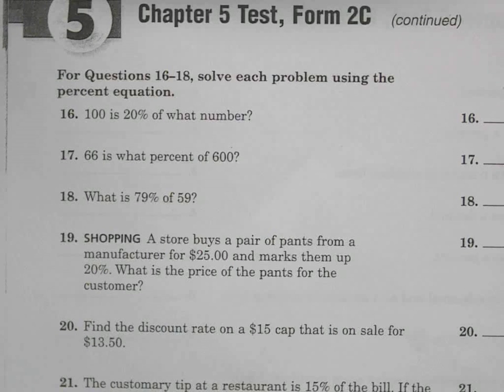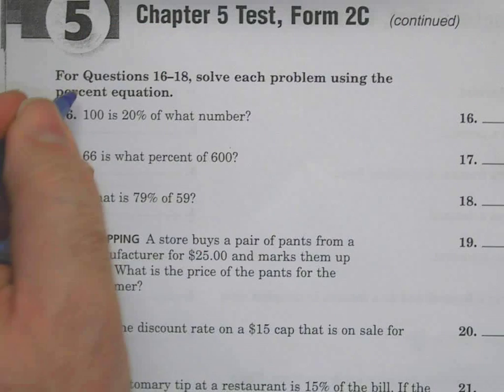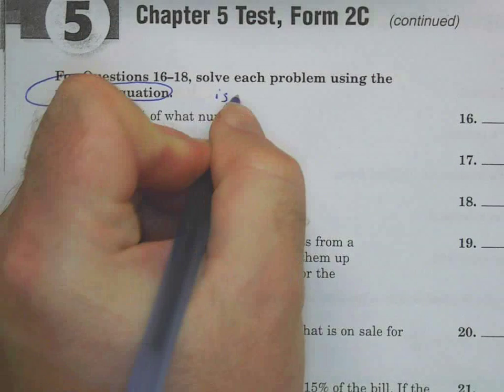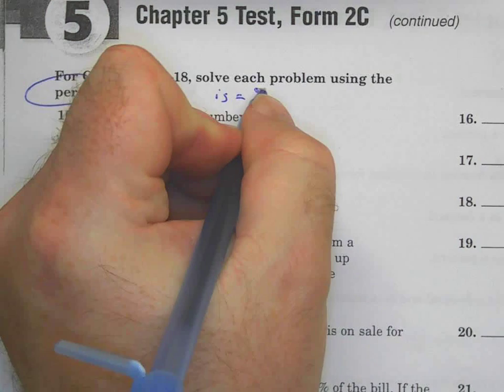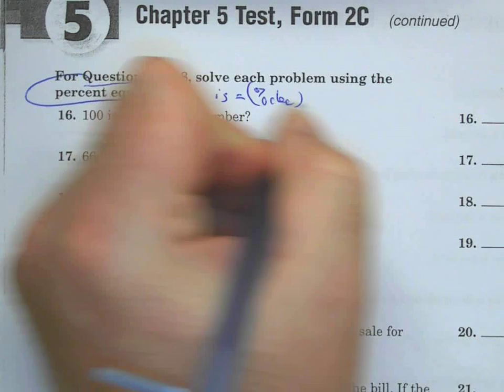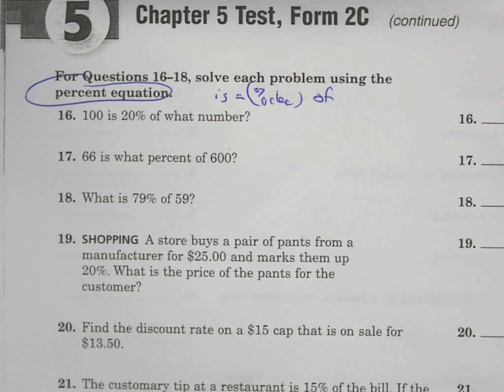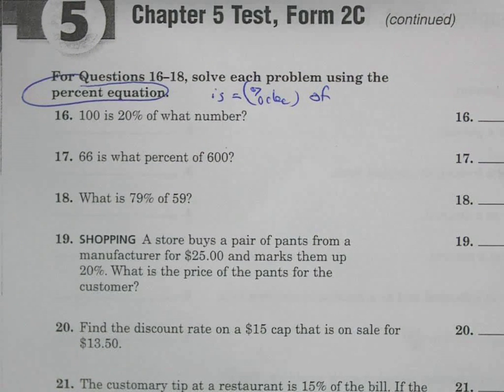Okay, now, questions 16, 17, and 18. When you get on your test and it says percent equation, that's going to mean is equals your percent decimal of. You guys are pros at doing is over of, percents over 100, cross products. That's the easiest way to set them up. That's fast, quick, it works. They want us to know a second technique because high school usually uses equations way more than proportions.